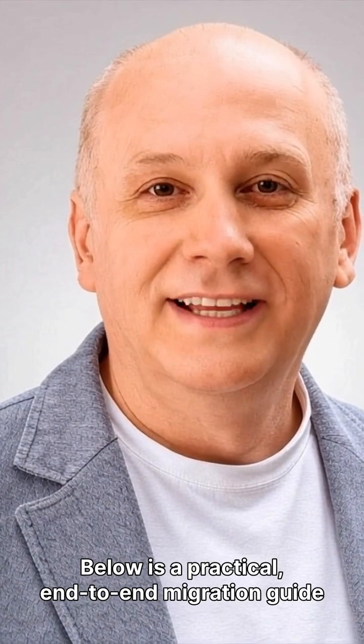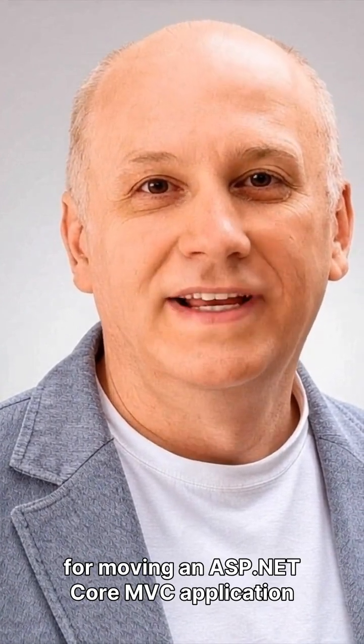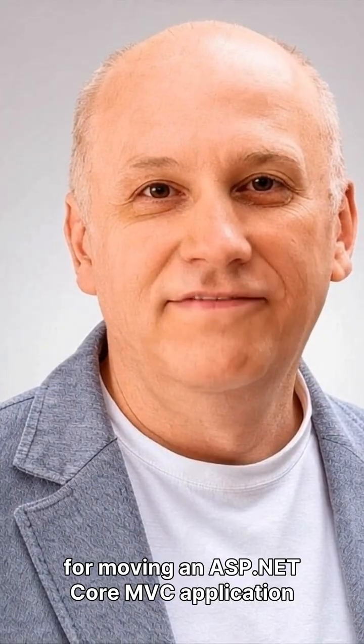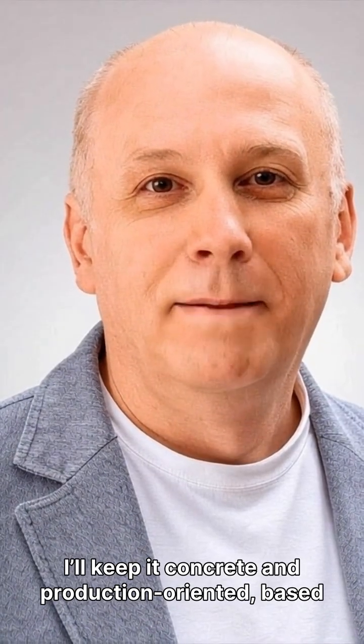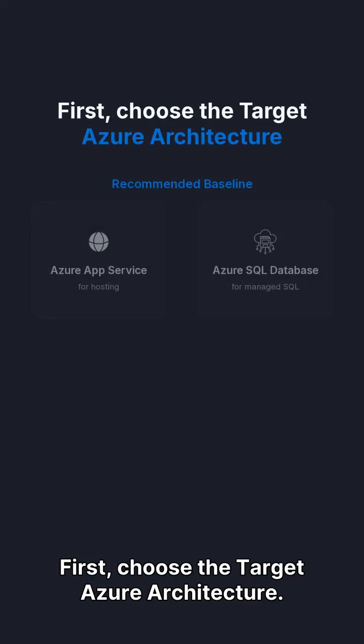Below is a practical, end-to-end migration guide for moving an ASP.NET Core MVC application with SQL Server to Microsoft Azure. I'll keep it concrete and production-oriented, based on common real-world setups. First, choose the target Azure architecture.